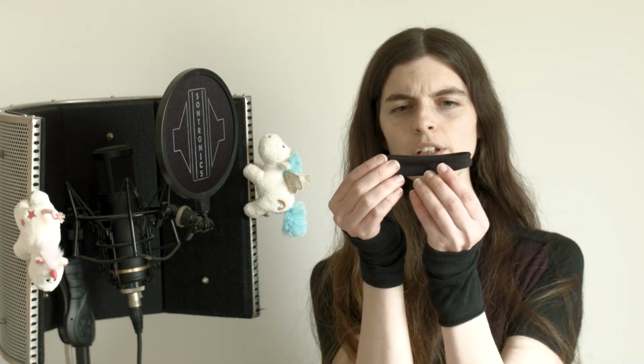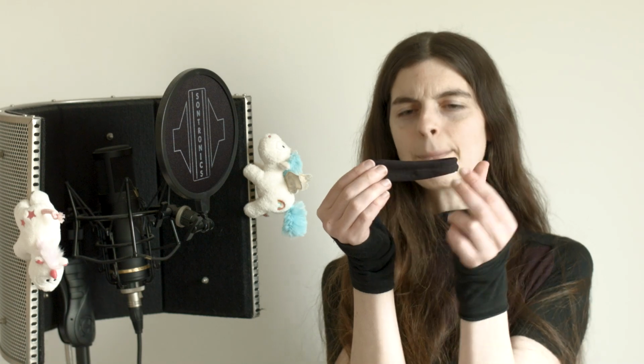The thyroarytenoid muscle has two primary jobs. The first thing that the thyroarytenoid muscle does is the exact opposite. It bulks. And remember, we said thyroarytenoid, from thyroid cartilage to the arytenoid cartilage. And when a muscle contracts, what's going to happen? It's going to shorten.